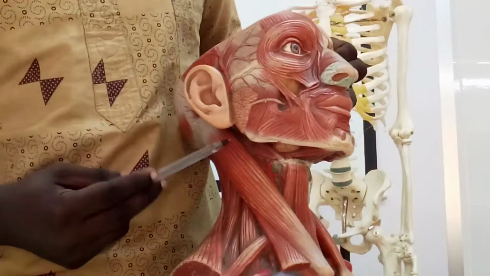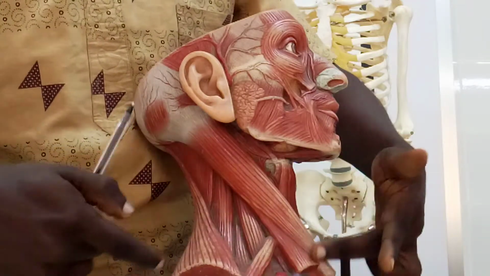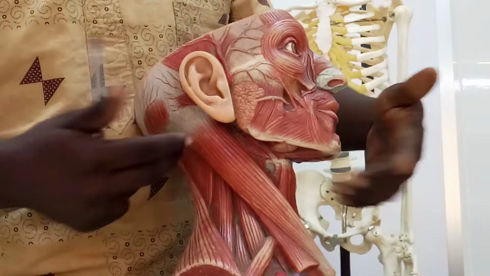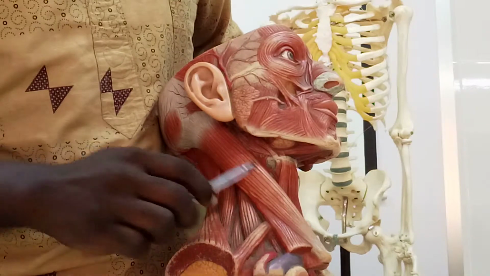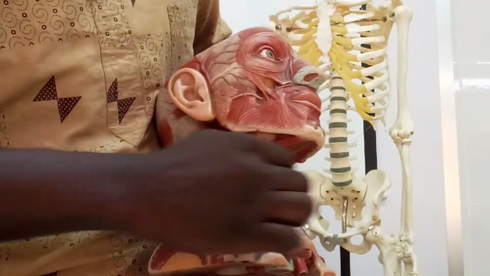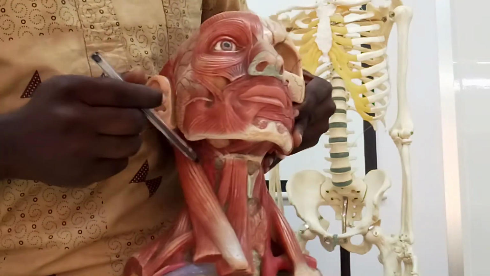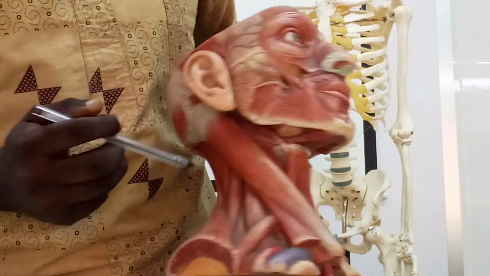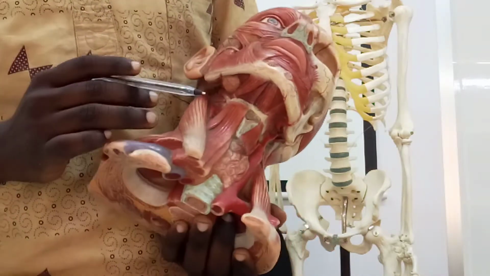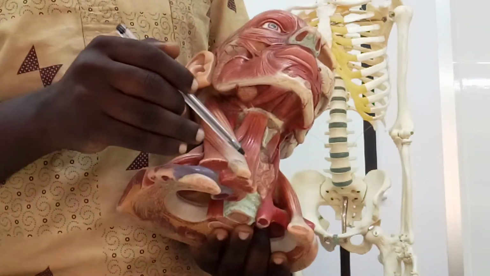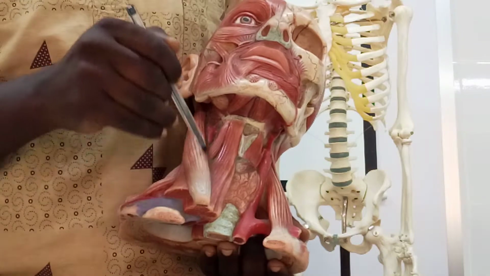Now, we said that by way of this muscle, we're able to divide the quadrilateral shaped neck, from a lateral view, into two triangles. So this is what we call the sternocleidomastoid muscle, dividing the lateral view of the neck into two triangles. You have an anterior triangle and of course a posterior triangle. Now, if you look at the anterior triangle, it will be bounded posteriorly by the anterior border of the sternocleidomastoid muscle.